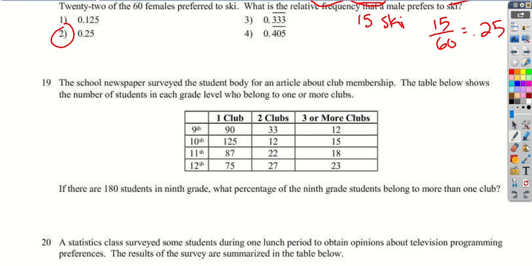And then 19, you're going to do the same thing here. If there are 180 students in the ninth grade, what percentage of ninth grade students belong to more than one club? So more than one club in the ninth grade is going to be here. Remember, there could be no clubs, so that's why there's a disconnect between the actual number adding these up and 180.